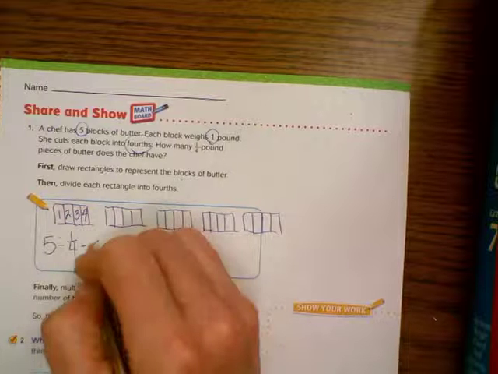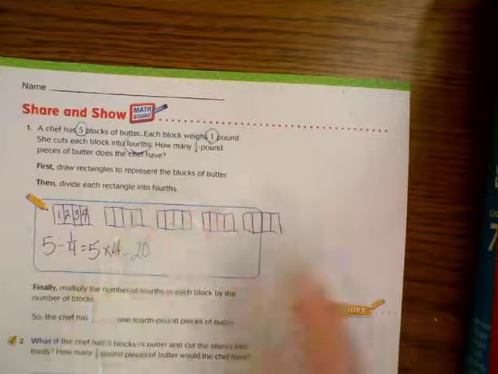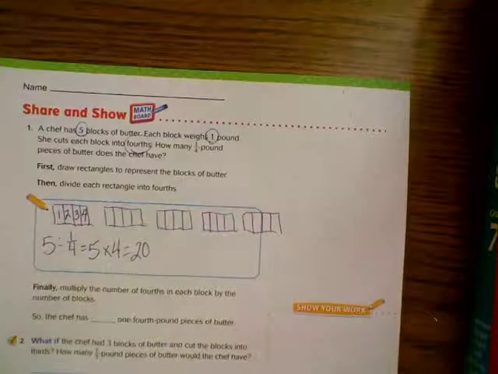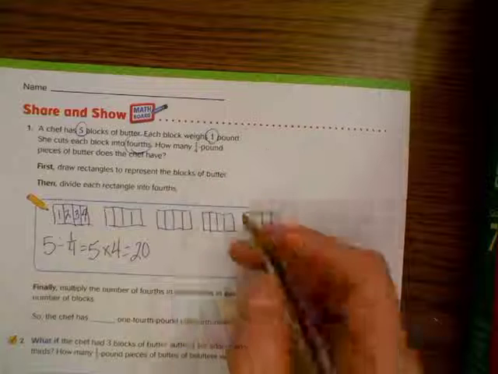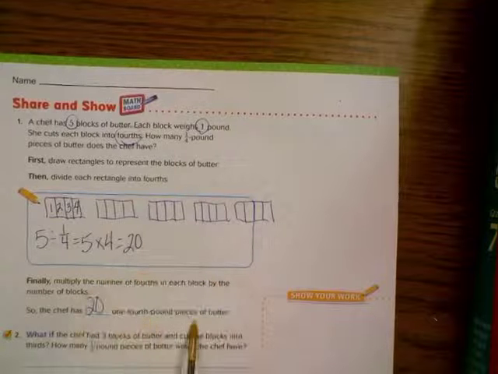To use the multiplication, we're going to take our 5 models and multiply by the number of pieces in each block. We multiply 5 times 4 to get 20, and in this case our label would be 20 1/4 pound pieces of butter.